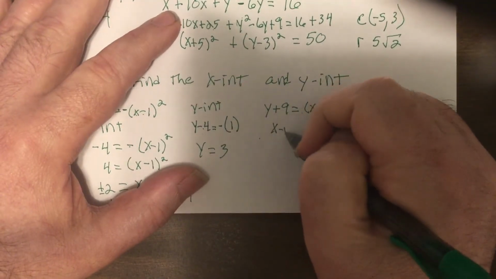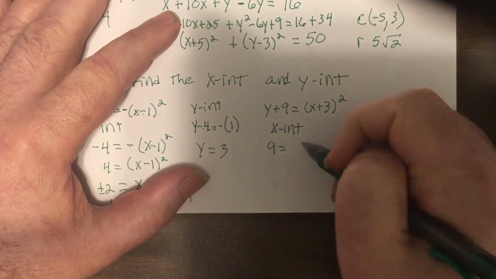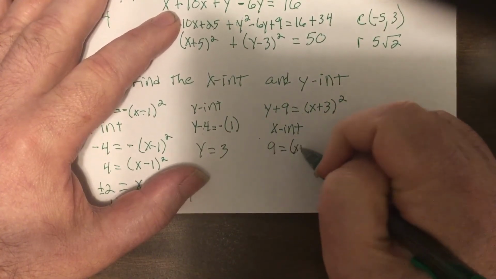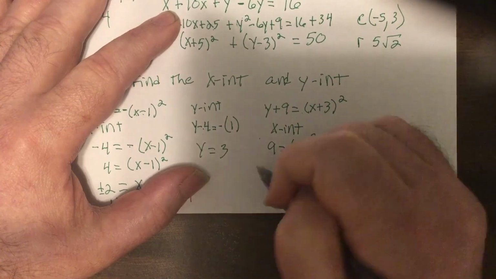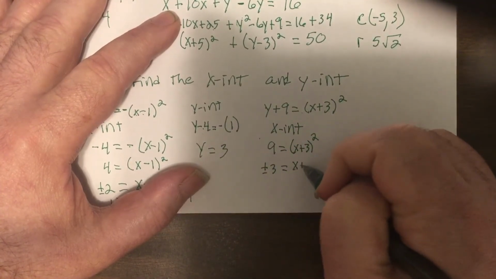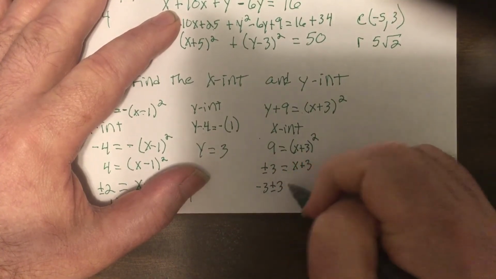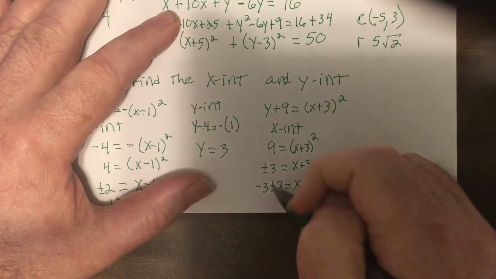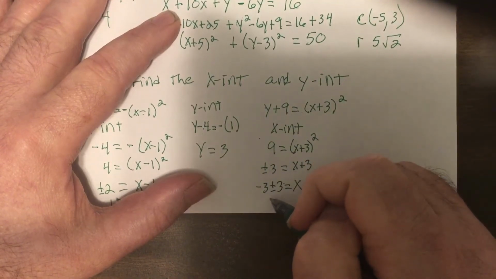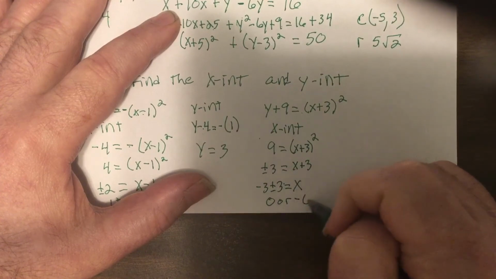So the x-intercept, put 0 in for y, 9 equals x plus 3 squared. Square root both sides, plus or minus 3 equals x plus 3. Subtract 3. So it'd be -3 plus 3 is 0, or -3 minus 3 is -6.